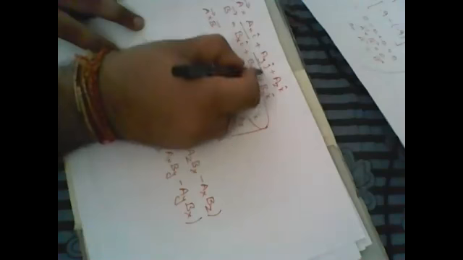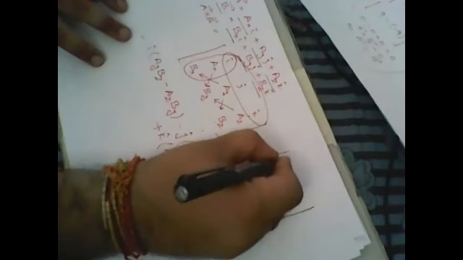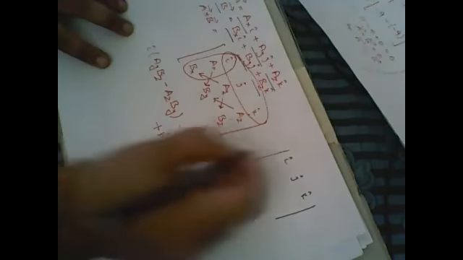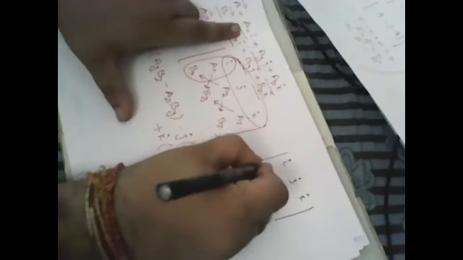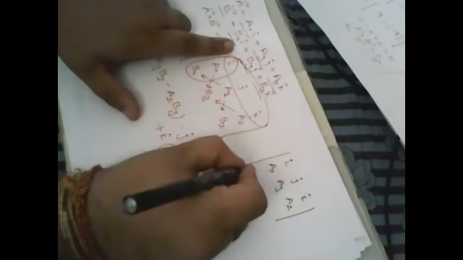Now, listen again. Consider we have a vector with the components ax i cap, ay j cap, and az k cap, and another vector b vector with the components bx i cap, by j cap, and bz k cap. To solve the cross product, first we will take them in a determinant. In the first row, we will write their unit vectors i cap, j cap, and k cap. Then their respective numbers. For i, we have ax. For j, we have ay. For k, we have az. Then for the other vector, bx, by, and bz.